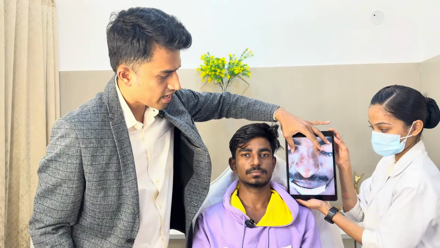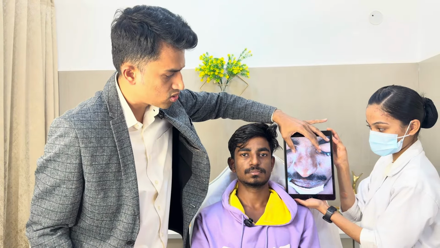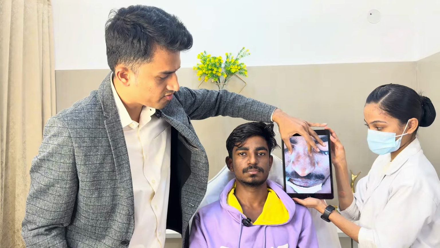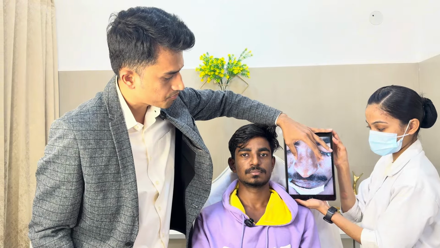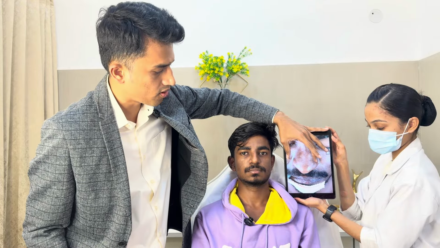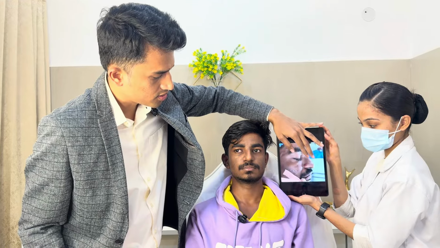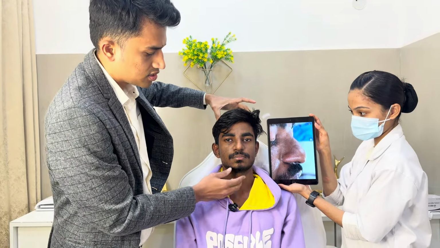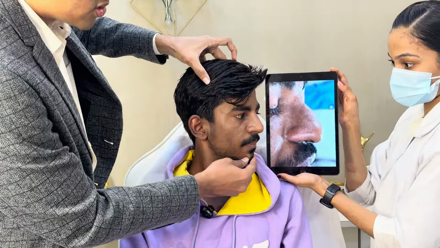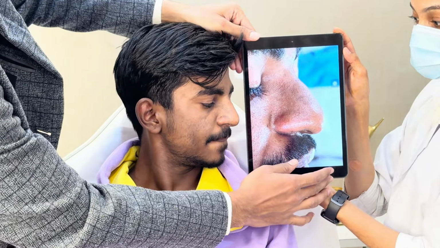So this is before surgery. You can see that he was having no definition in the nose. It was flat, very broad nasal bones, and also the width of the nose was very broad. The tip was drooping downwards. I will show you the other views. So this was the main concern why he approached us. So you can see the transformation there.